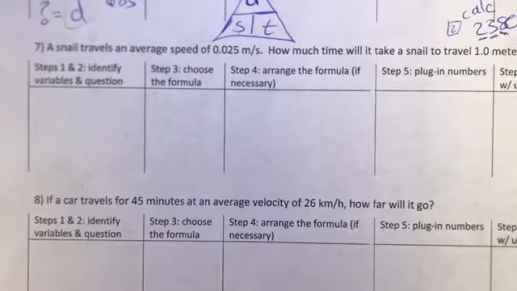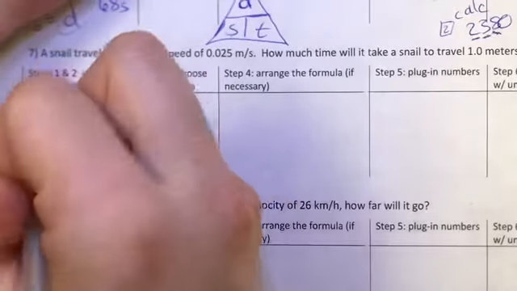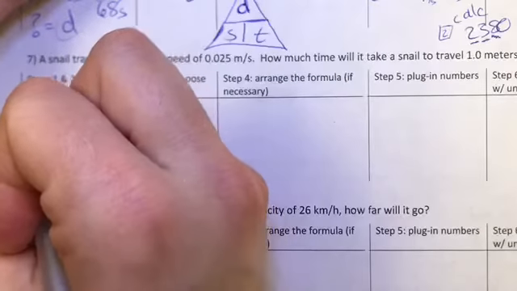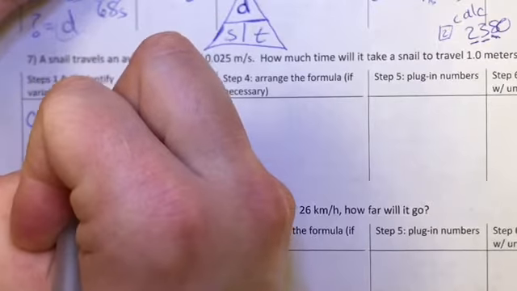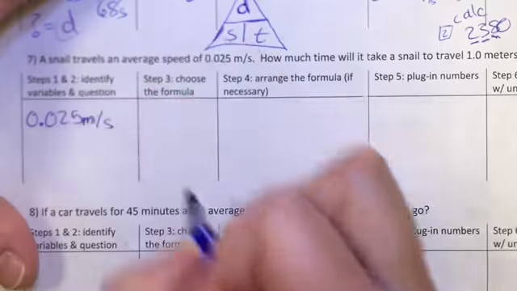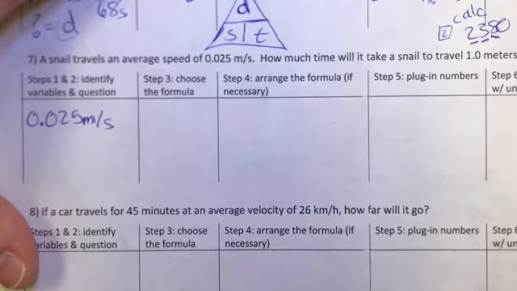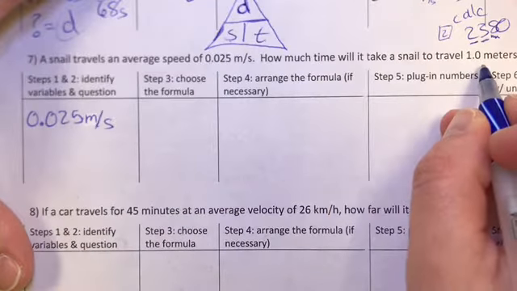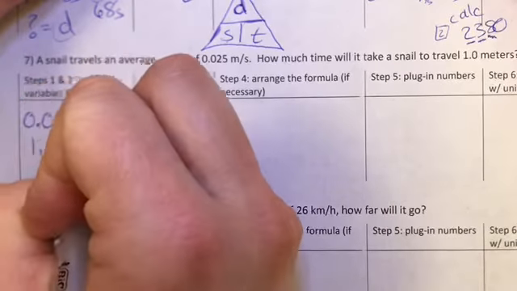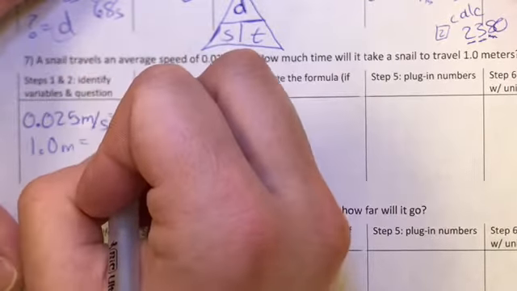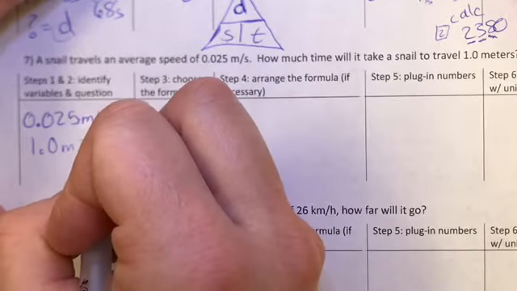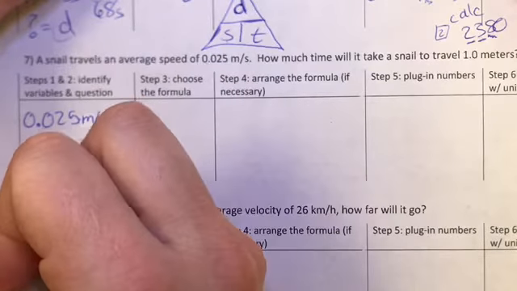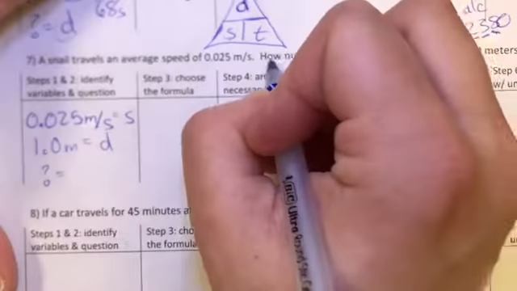All right, number 7. A snail travels at an average speed of 0.025 meters per second. It's slow. It's a snail. Not very surprising. All right, and then it asks how much time will it take the snail to travel 1.0 meters. So 1.0 meters. So meters per second, that's the speed. Meters is the distance. Question is asking for how much time.